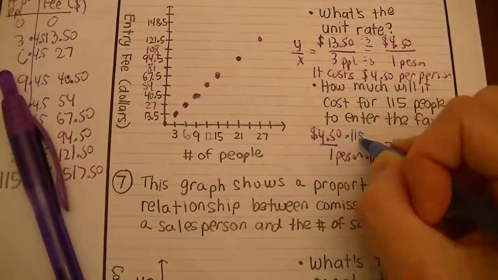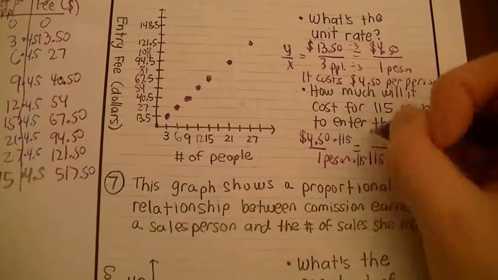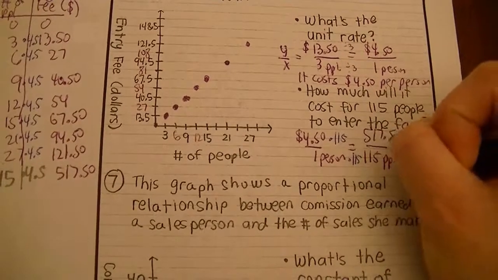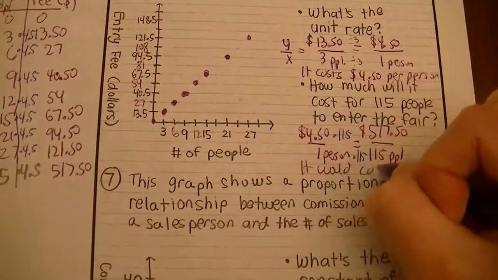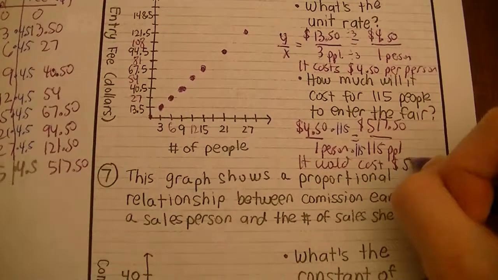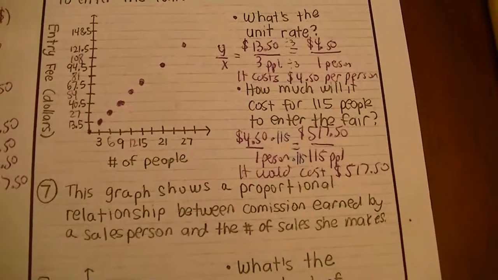So $4.50 times 115, that also gives you, look, it's kind of like right there, $517.50. It would cost $517.50 for 115 people to go to the fair.